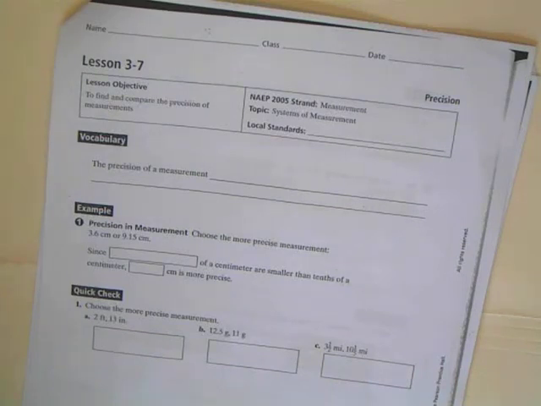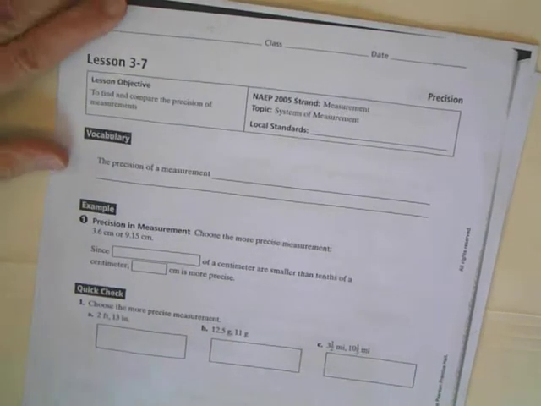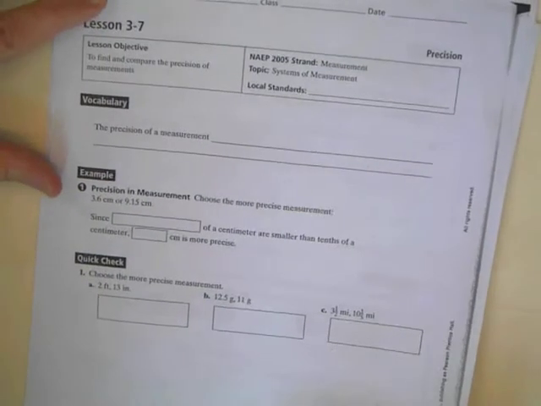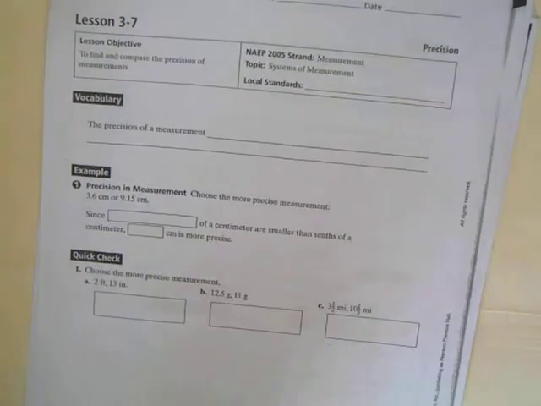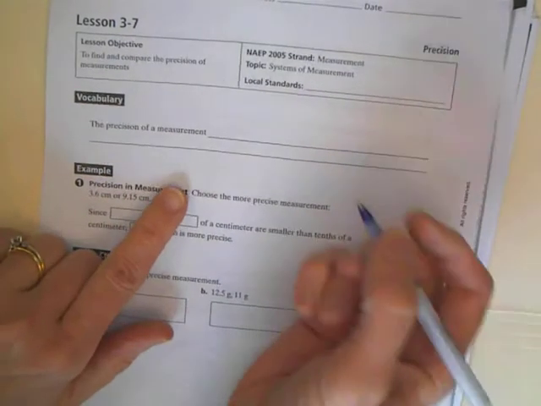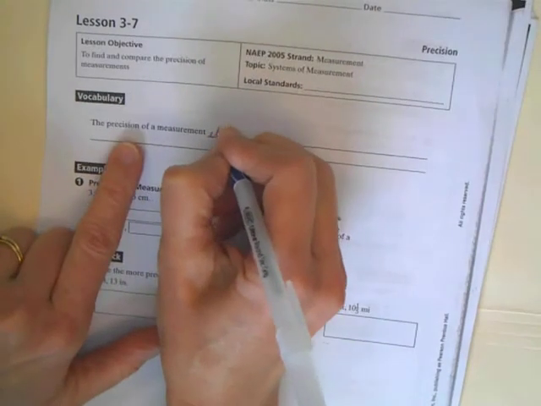The title is Precision, and our objective is to find and compare the precision of measurements. Okay. Now, the precision of a measurement is its exactness.